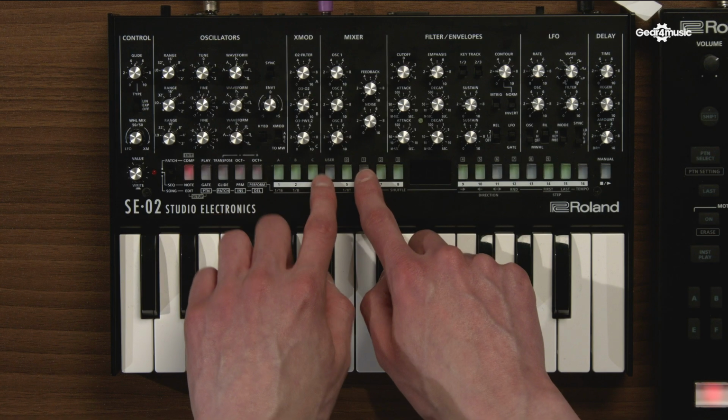So you can turn those off in the middle of a performance if you wanted to change a few different accents. But it's quite cool, it's quite creative. So we'll move on now and we'll look at the next option, which is glide.